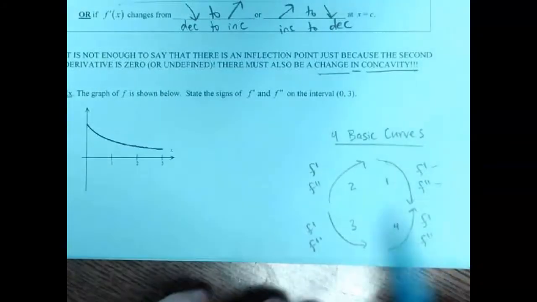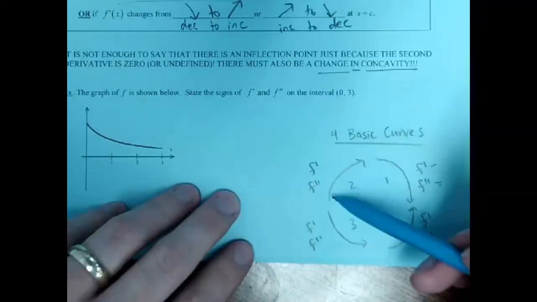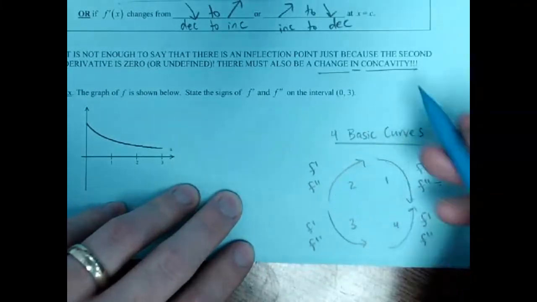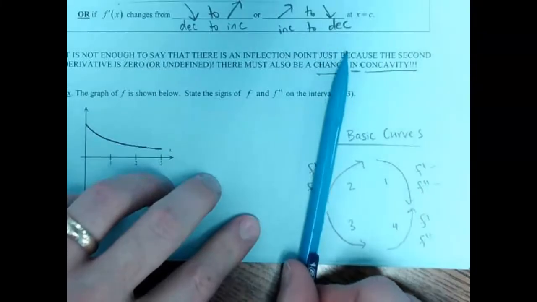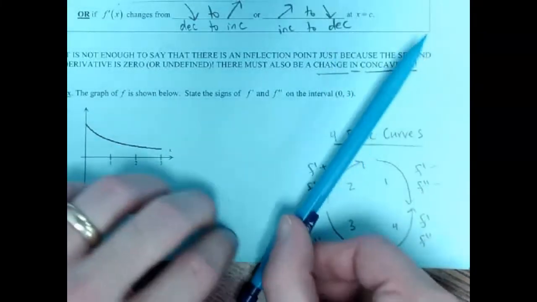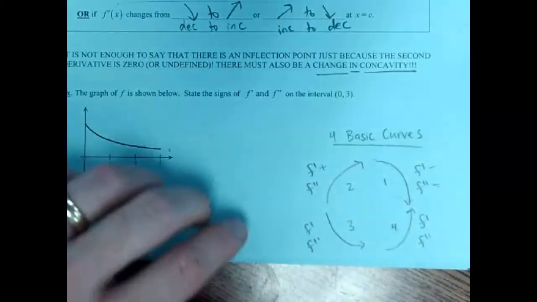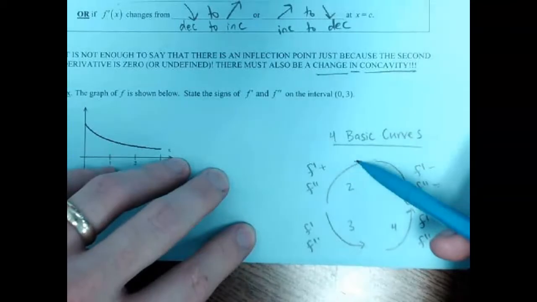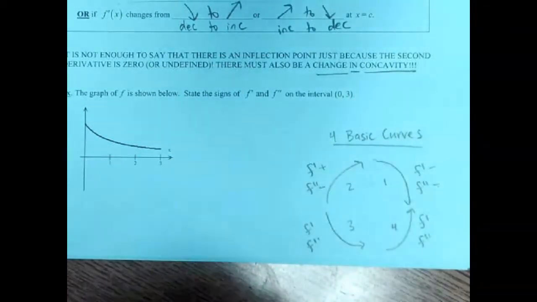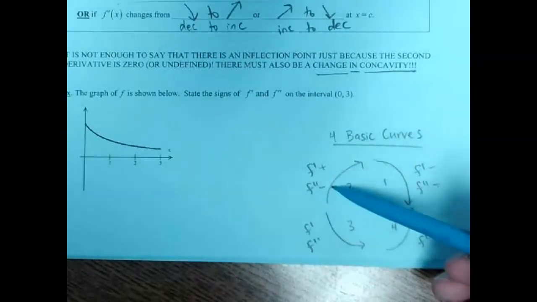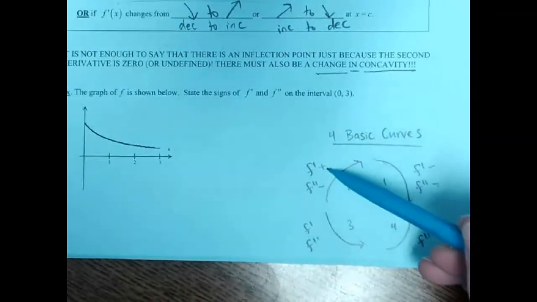Okay, let's shift over to 2. Here the function is increasing. It's going up, so the first derivative is positive. But here it starts off with a big positive slope, like a 7, and then it's like a 4, and then it's like a 1. So the slopes are always positive because the graph is increasing, but the slopes themselves are getting smaller. So that's your increasing at a decreasing rate. It's going up, but the amount that it goes up is getting less and less each time. So it's going up, but it's concave down.